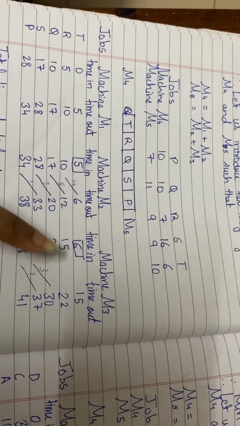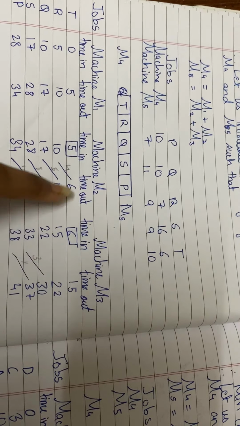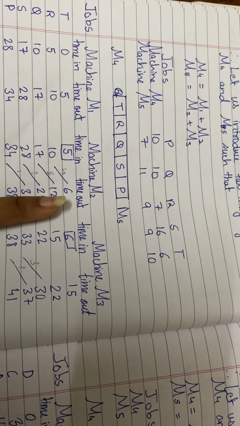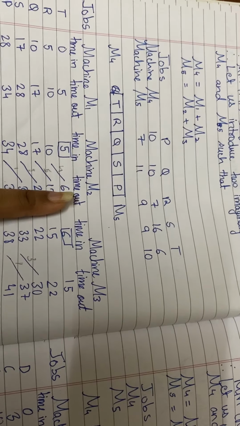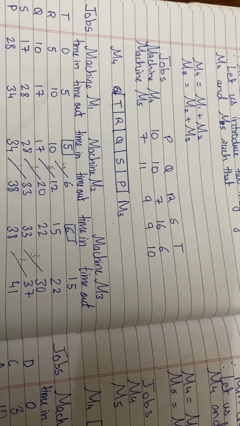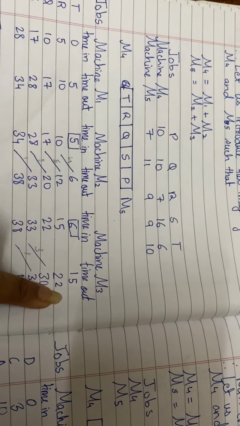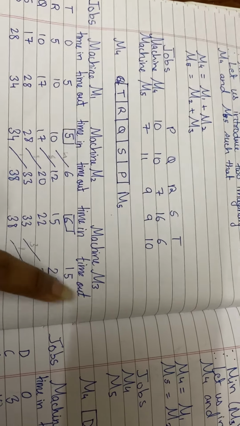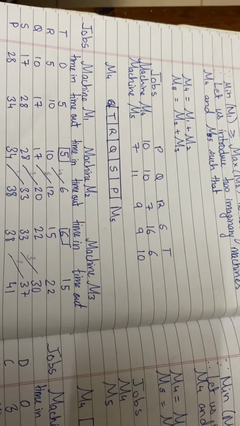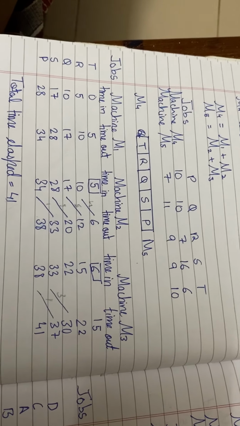Then just make sure that while carrying down the number, it should be more than or equal to the previous column number, which is time out. If it's not, then you have to write that given number and make a line and subtract it from the number which you have carried down, and just write the unit. So while doing the idle time, you'll know how many units you need to take.